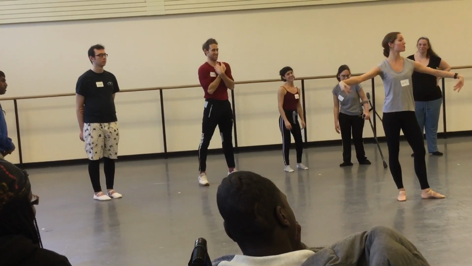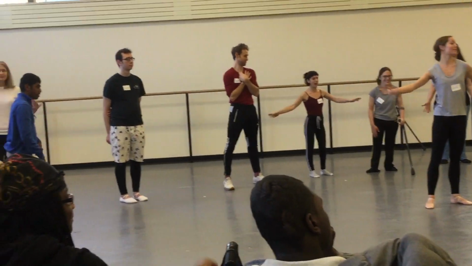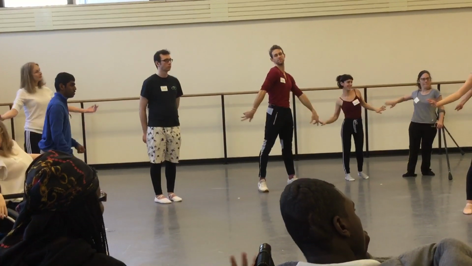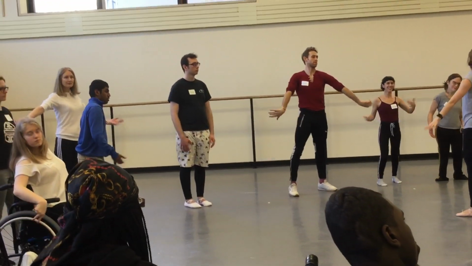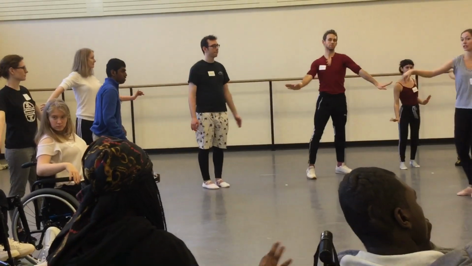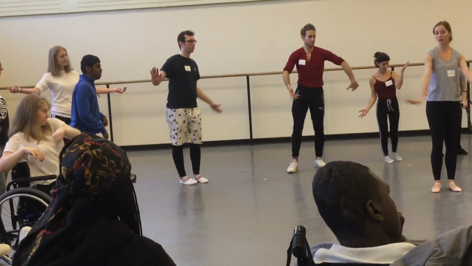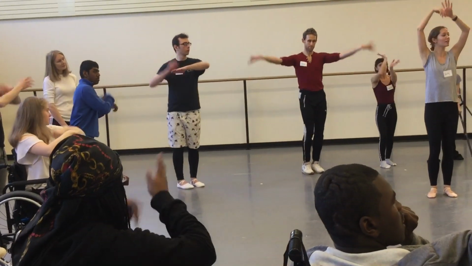So we're going to start with just some wrist rotations. And you can even add your head, add a shoulder, add a wing if you feel like it. Move it around, yeah. And now you can take that into your hips, into your shoulders. You can bring your arms down and fold them up.